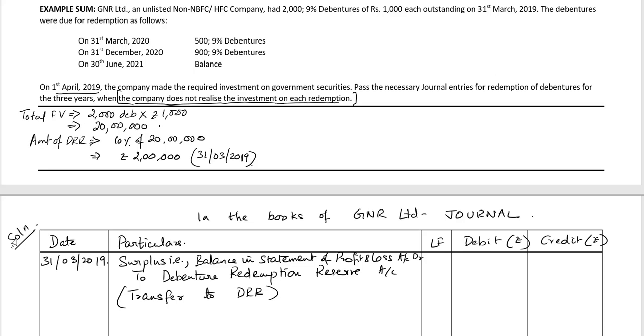As per the note which we've calculated, the amount transferred is 2 lakh rupees.